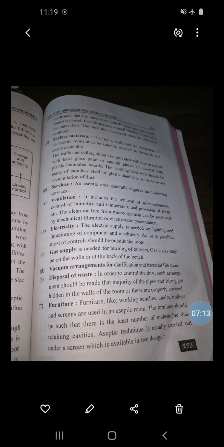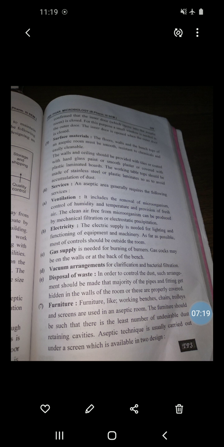The walls and ceiling should be provided with tiles or coated with hard glass paint or smooth plaster, or covered with plastic laminated boards.